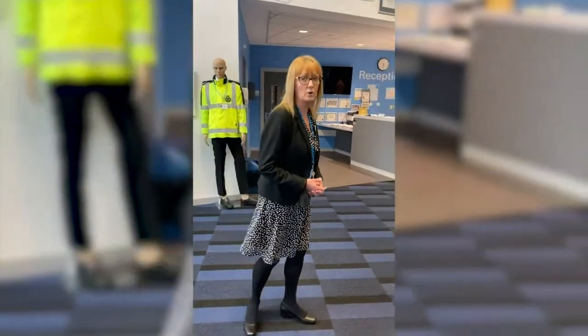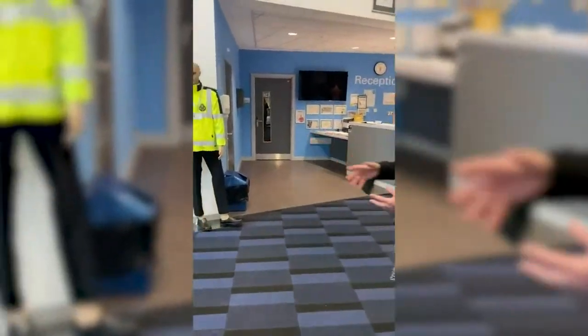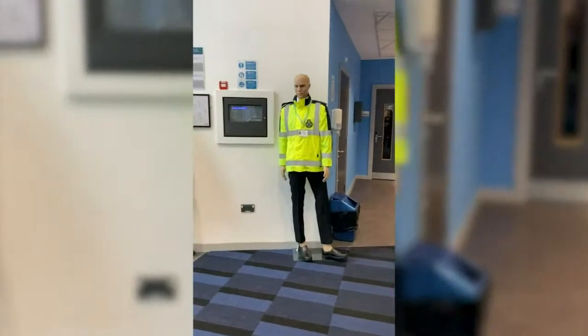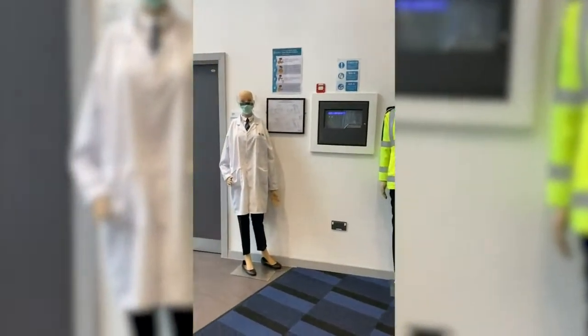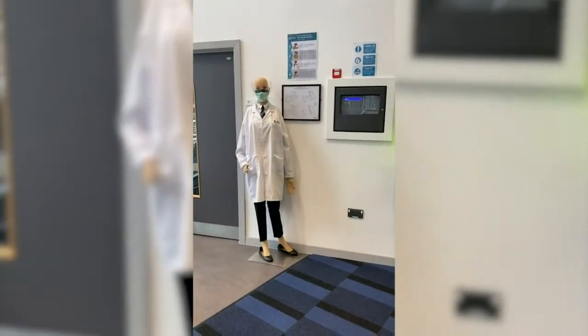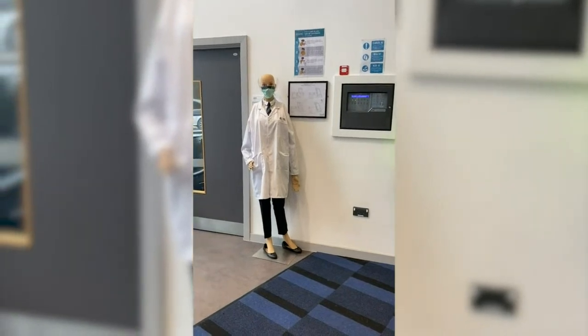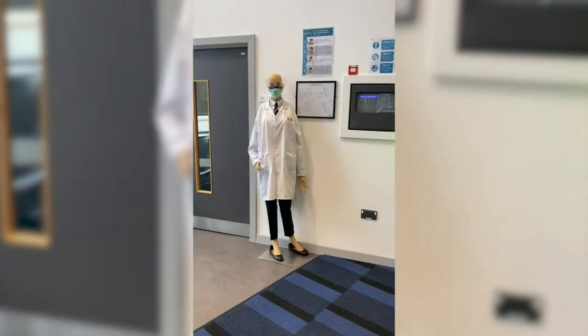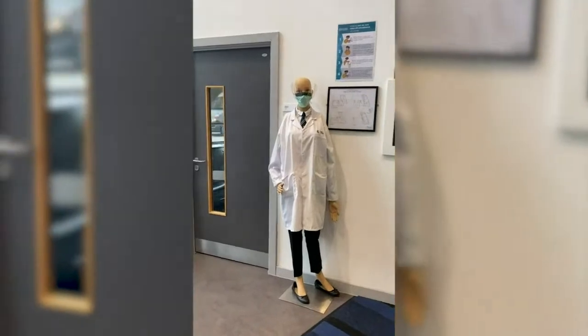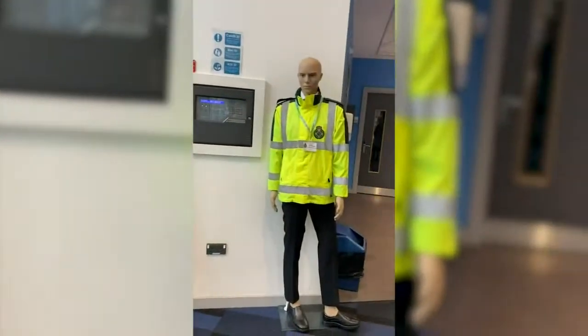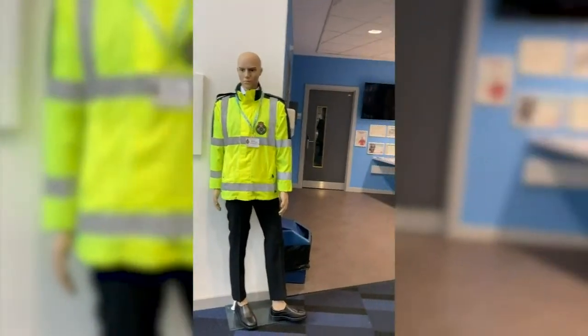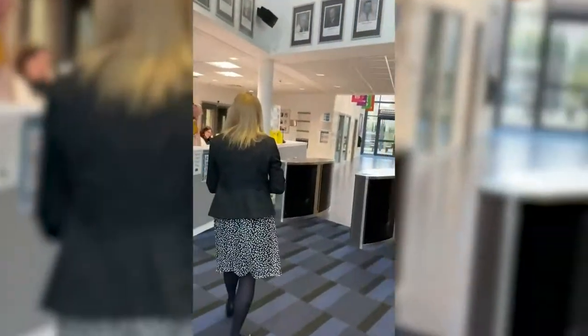So as we walk on through, we've got two mannequins here that actually represent two of the professions that our students are interested in. So the one on my right hand side here is actually a paediatric consultant, and the one on the left here is a paramedic.